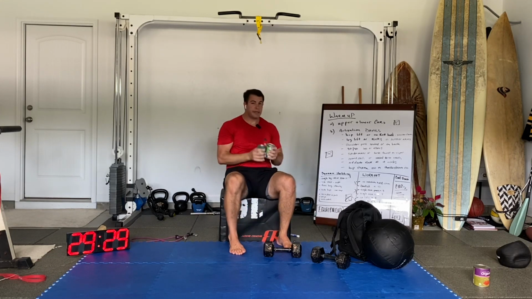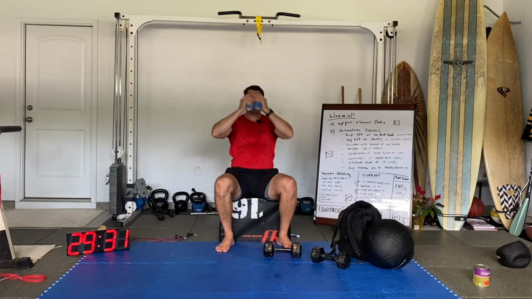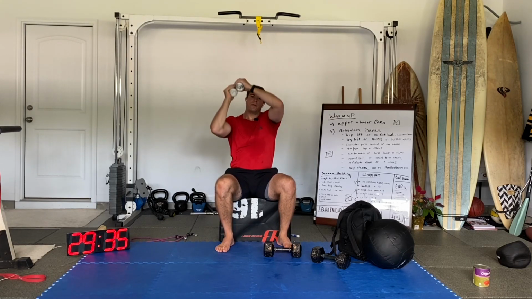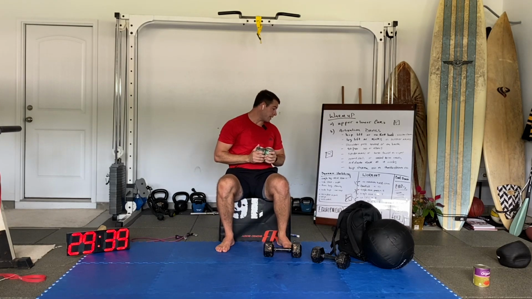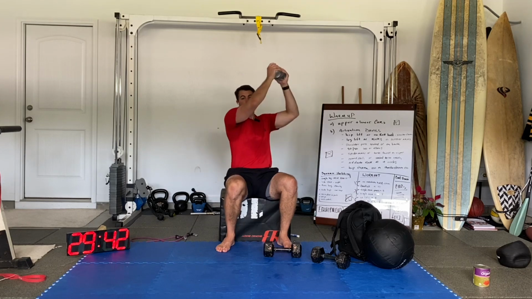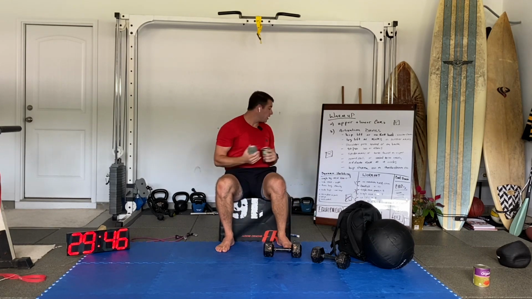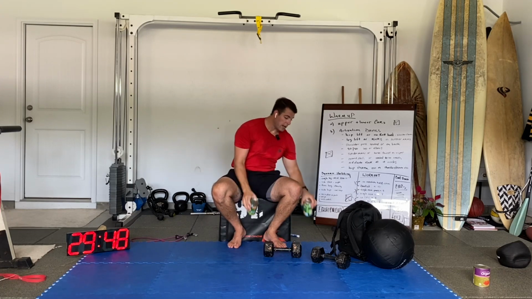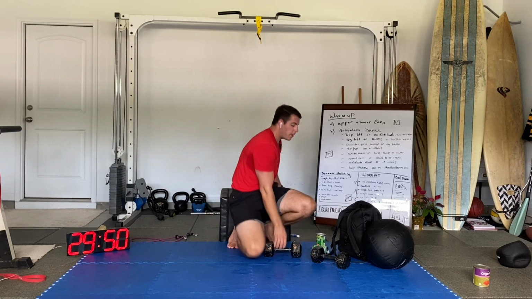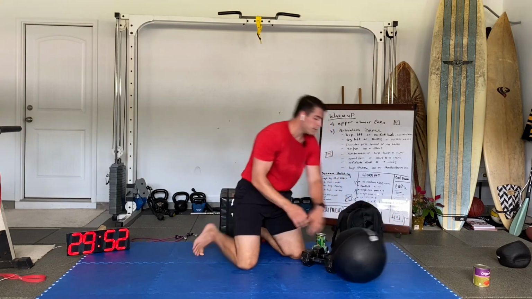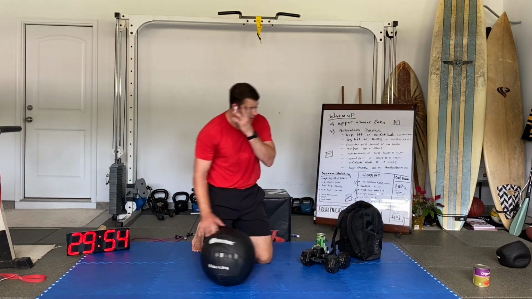The next exercise will be a halo. We'll take those weights and move them around the head. That'll be the second exercise. So we're going to start with the uplift, and then we're going to move to the halo. Now you can use any of your weights for any of these exercises. I'm going to use the med ball. If you want to use your dumbbells or your soup cans for this, you can.